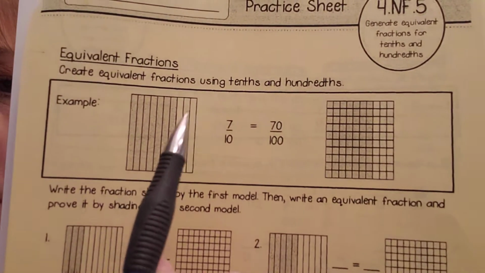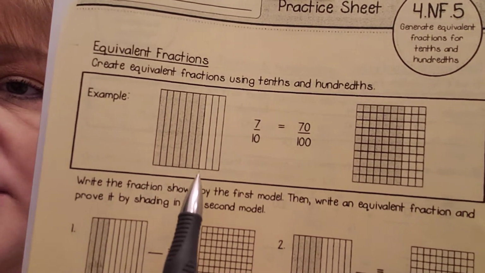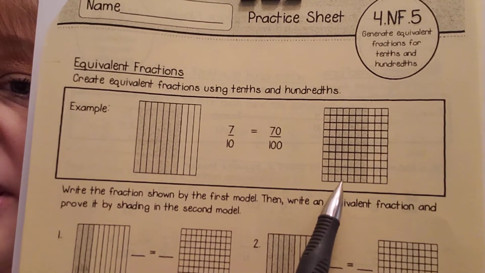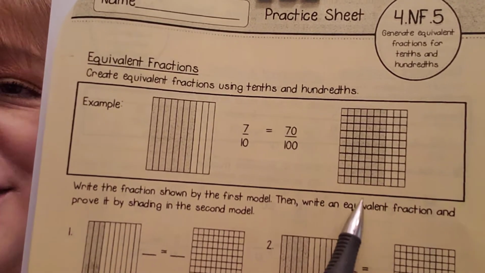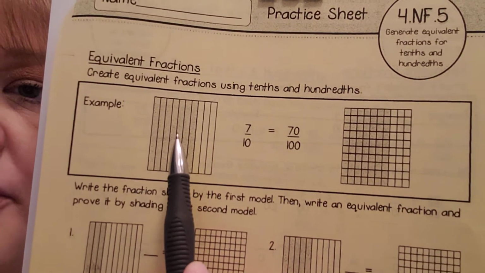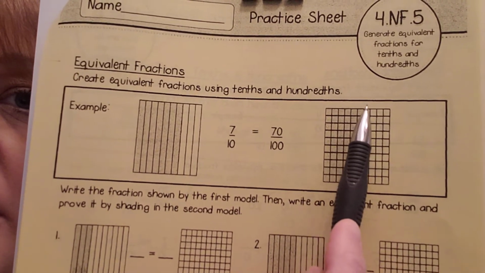So if you notice, this rectangle and this rectangle are the same size. This rectangle is split into 10 pieces. This rectangle is split into 100 pieces.